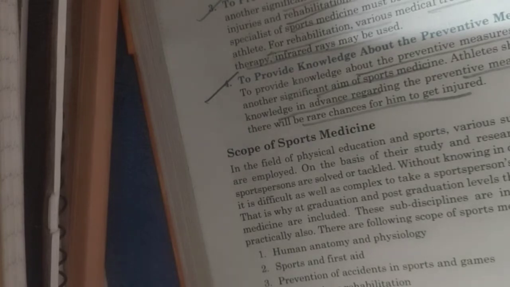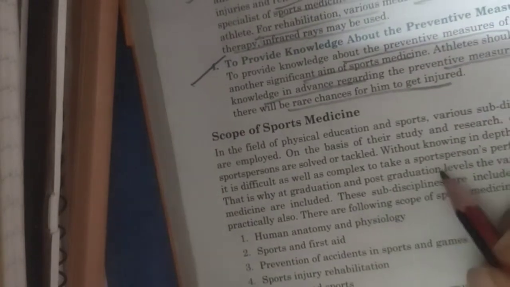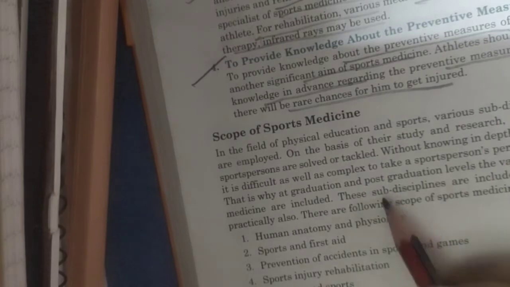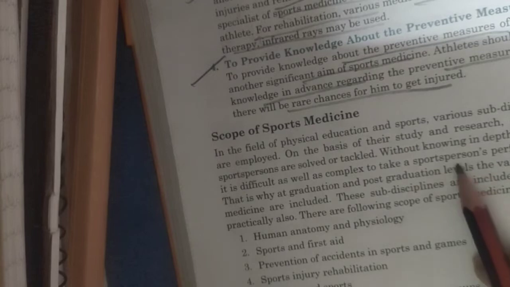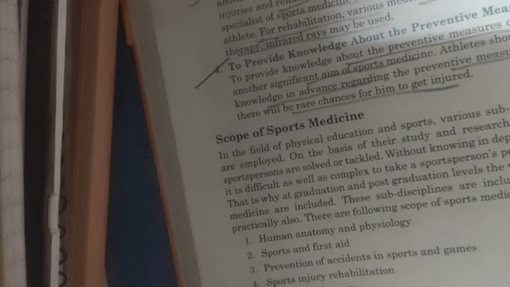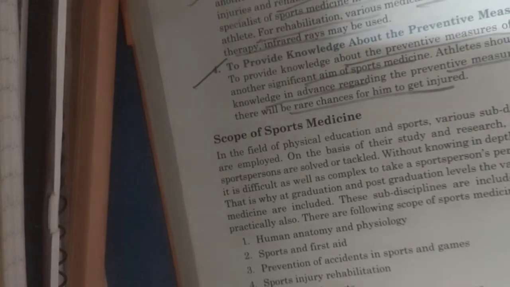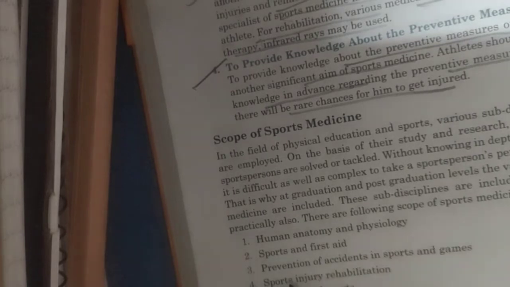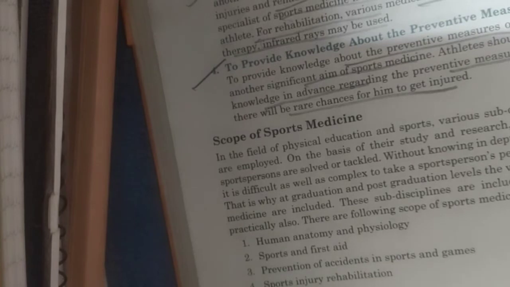What is the scope of sports medicine? In the field of physical education and sports, various subdisciplines of sports medicine are employed. On the basis of study and research, different problems faced by sports persons are solved or tackled. Without knowing in depth the scope of sports medicine, it is difficult as well as complex to take a sports person's performance to its highest point. That is why at graduation and post-graduation levels, the various subdisciplines of sports medicine are included. These subdisciplines are included not only theoretically but practically also.